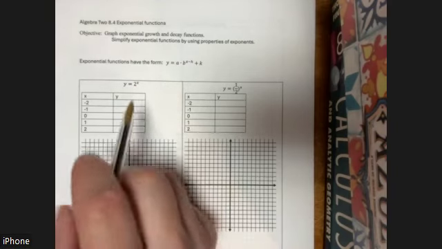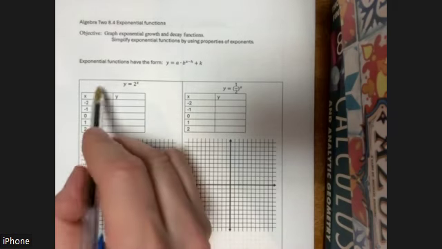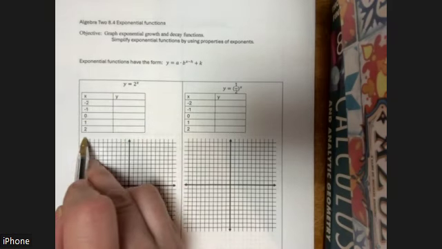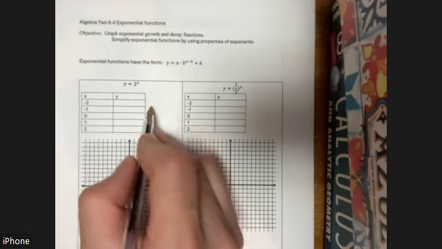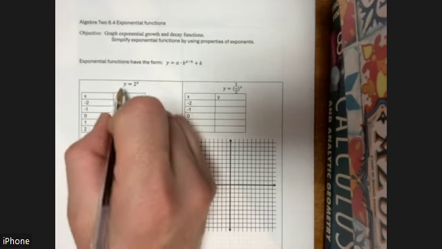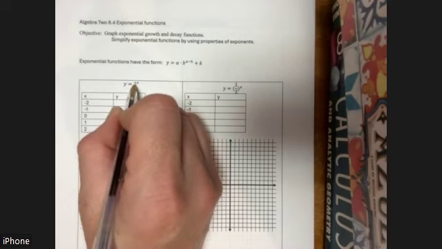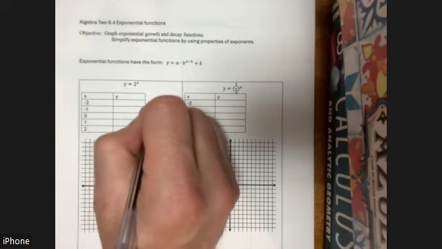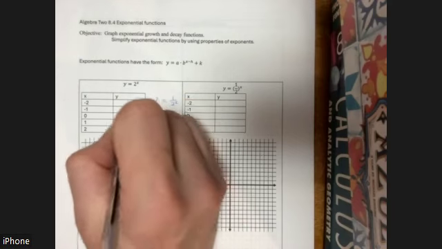Just like we always do with a parent graph, we're going to start by making a table of values, plot the points, and show the shape of the graph. Nice small values for x, plug them in and find y. I plug the x value in, do the work to the right, and put the answer in the y column. When x is -2, I put 2 to the -2. That means reciprocal, so I get 1 over 2 to the 2, so that's 1/4.